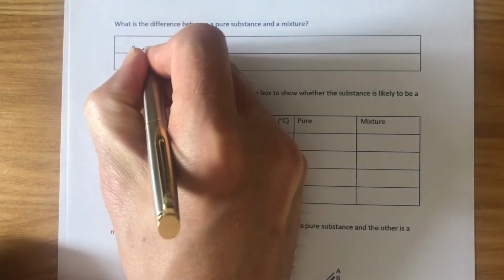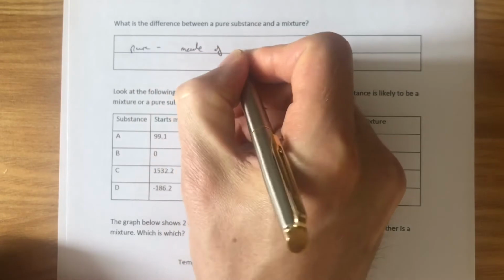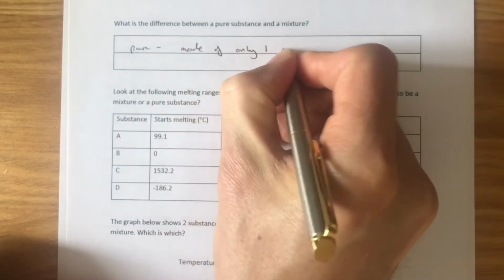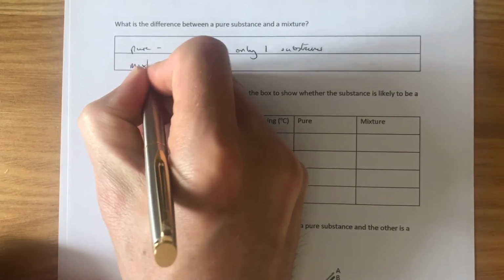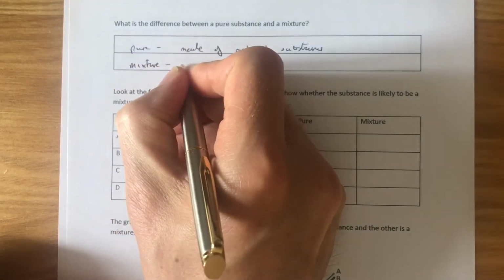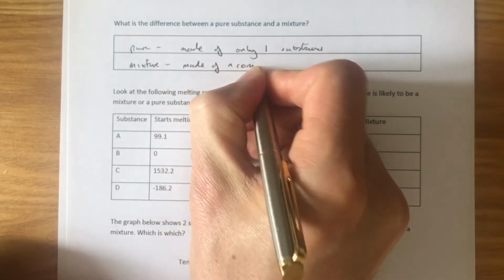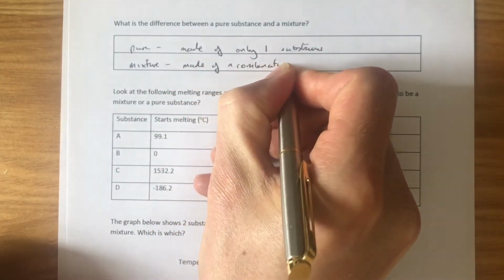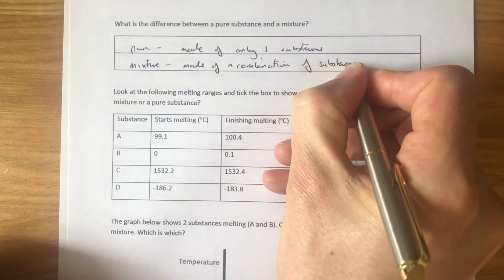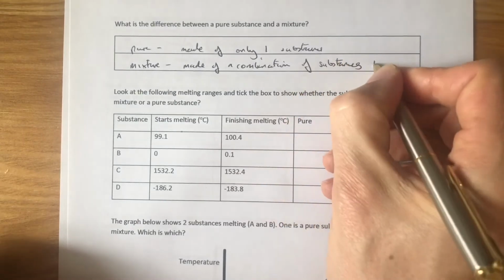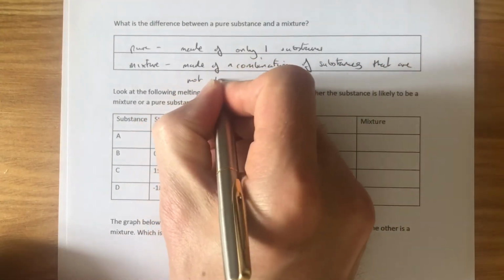A pure substance is made of only one substance, whereas a mixture is made of a combination, more than one substance, a combination of substances. And it's important to say that they are not chemically joined.